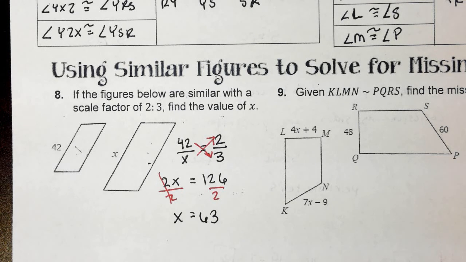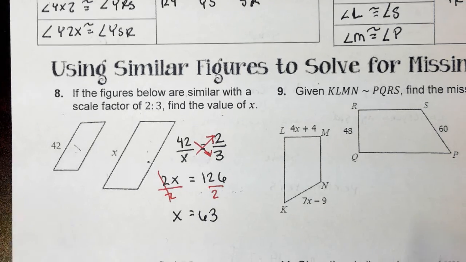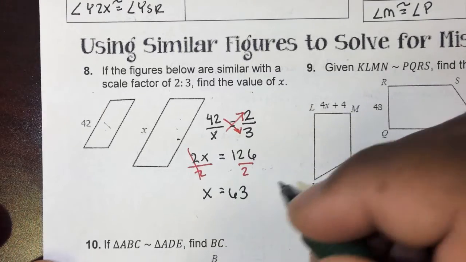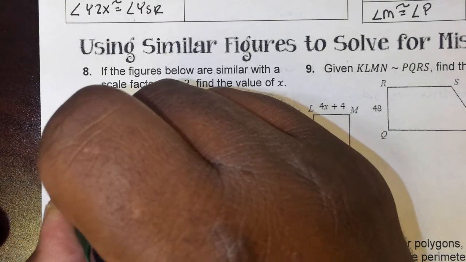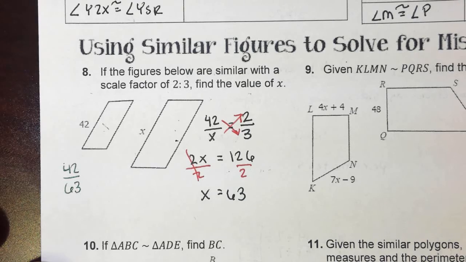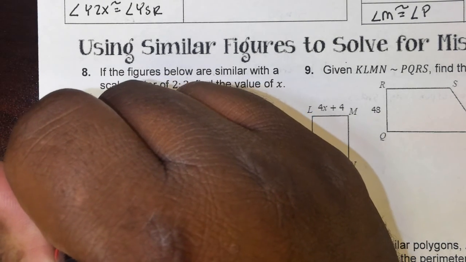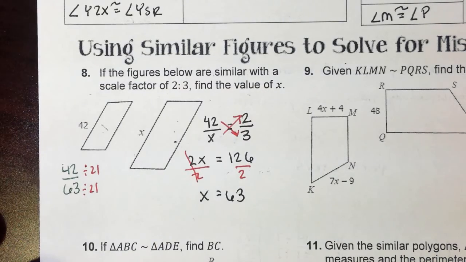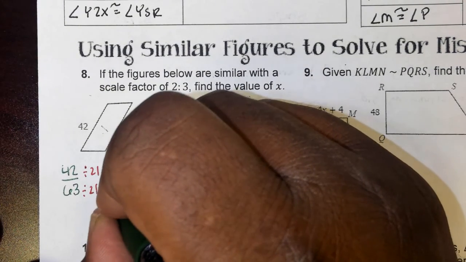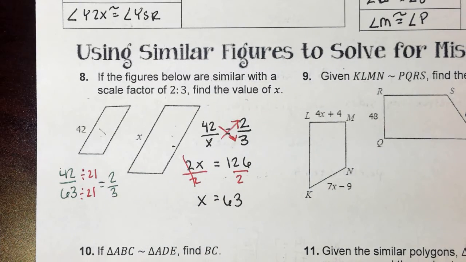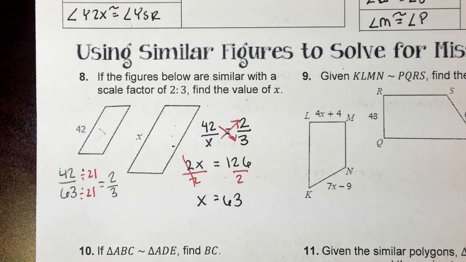And that works out. Just to show you that it's going to be proportional with 2/3, this isn't part of it, but I'm going to show you. 42 over 63. If I wanted to reduce that, I could divide by 21 on top and bottom. And I get 2/3 as well. So it checks, the size is proportional. But your answer is x equals 63.